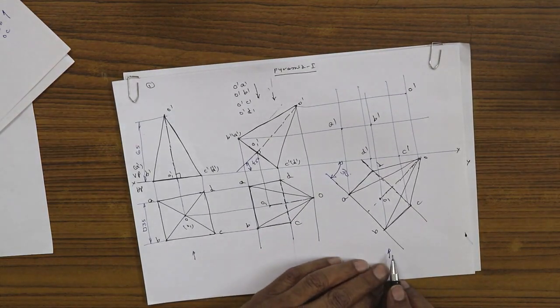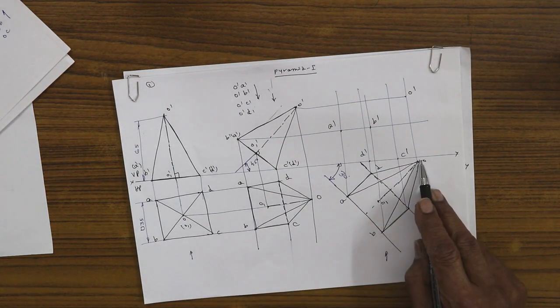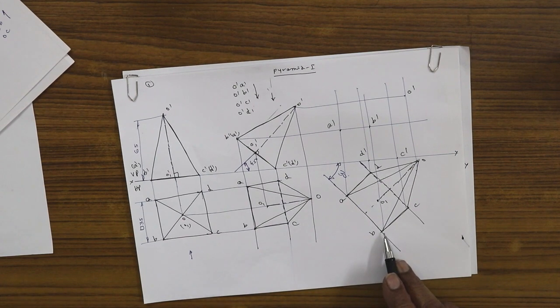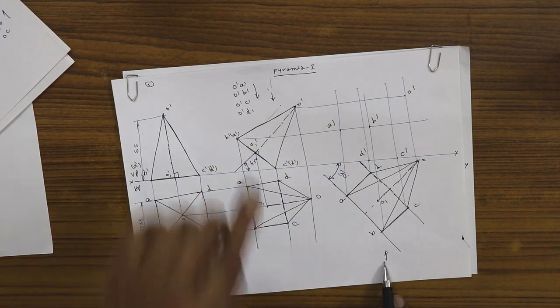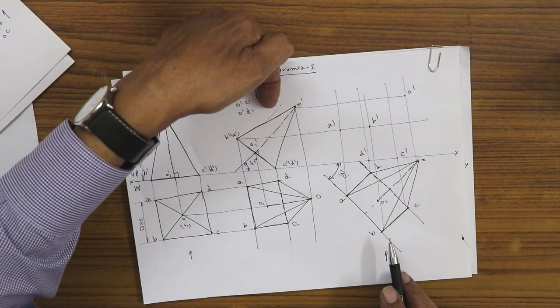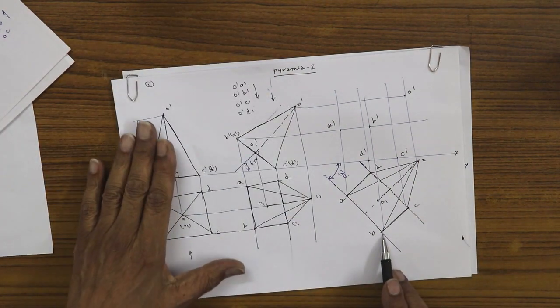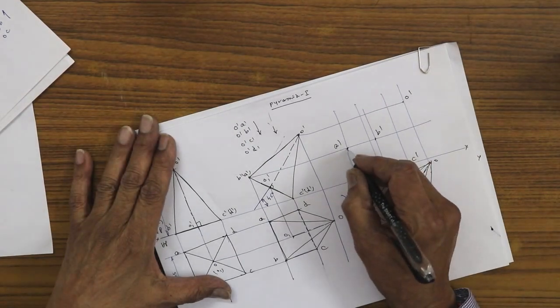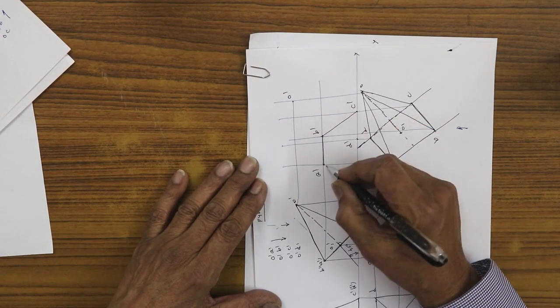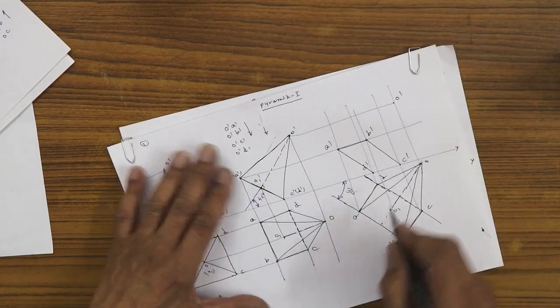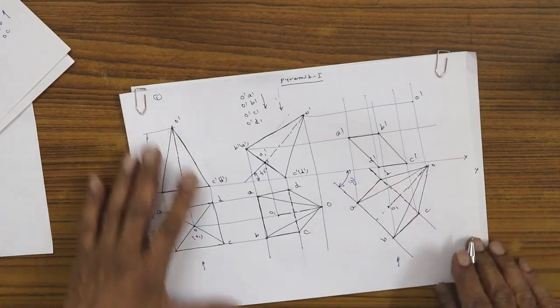When you look in the front view, you find the base is nearer than the apex. Base is fully seen. Here the apex was nearer, so the base is not fully seen, depending upon the look arrow, whether top view look or front view look. Base is nearer than the apex, so base is fully seen. You make A, B, C, D fully visible.